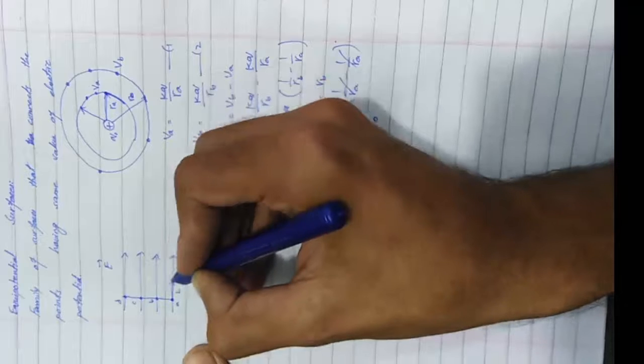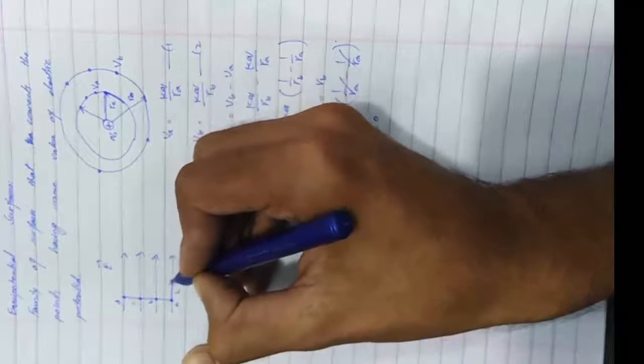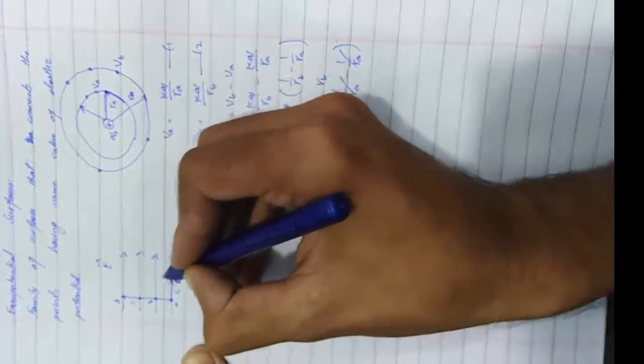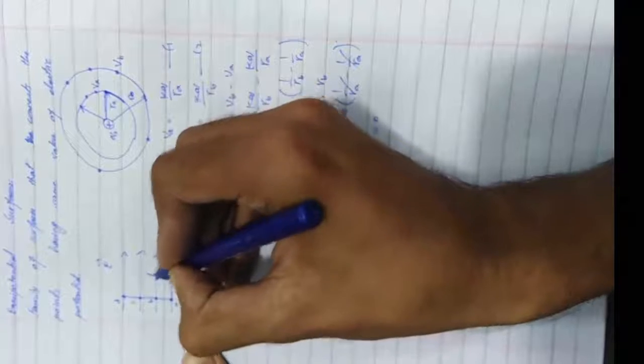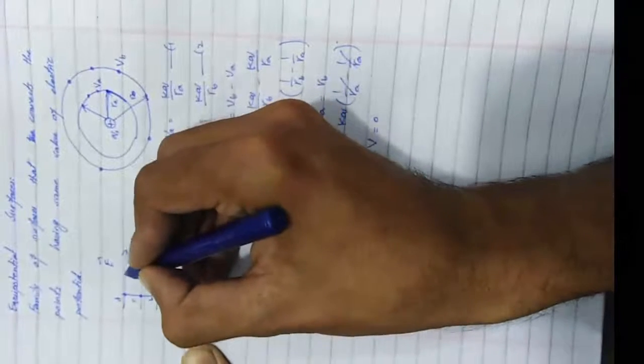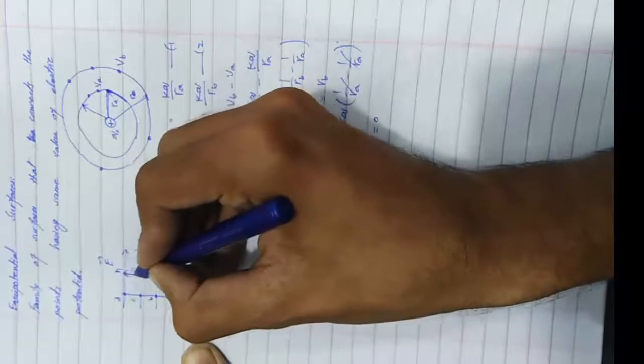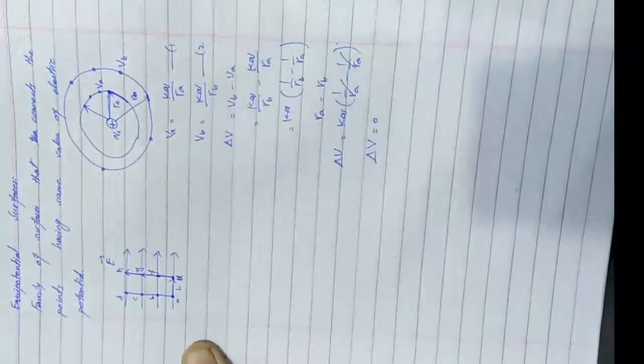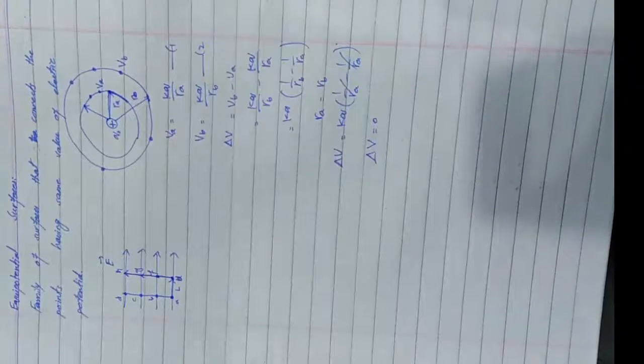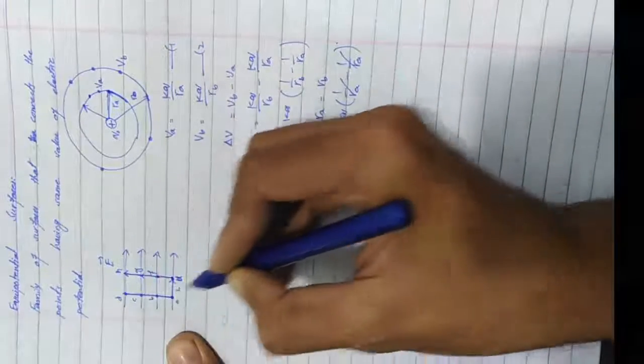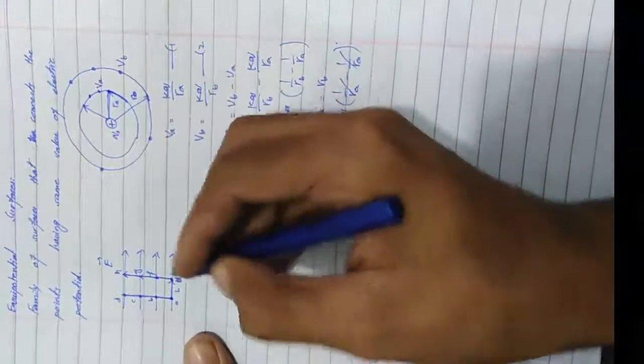But if you move from point G to F, and so on to H, this forms another surface, or in other words, an equipotential surface that has the same potential. Here we will prove that on the same surface the potential is the same.